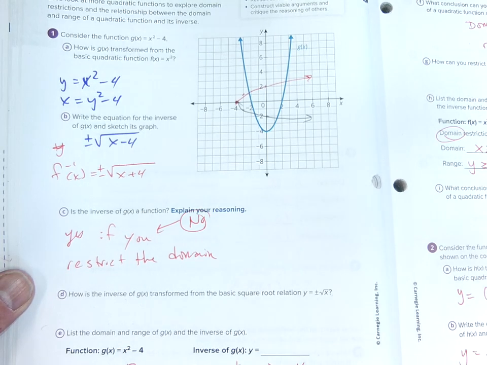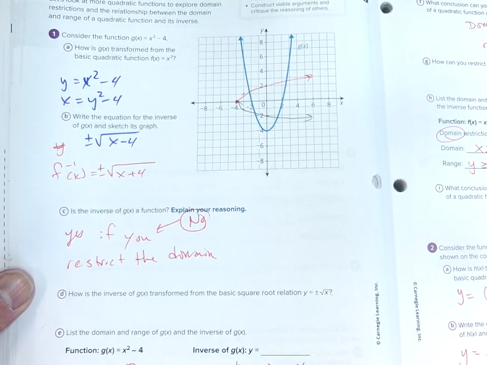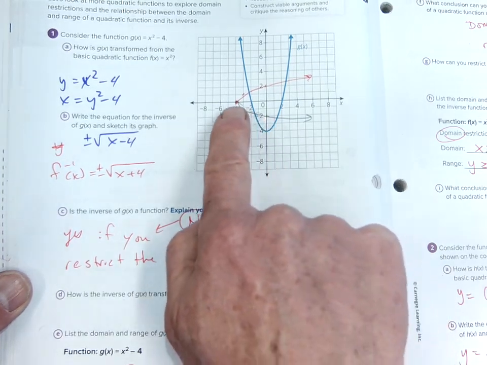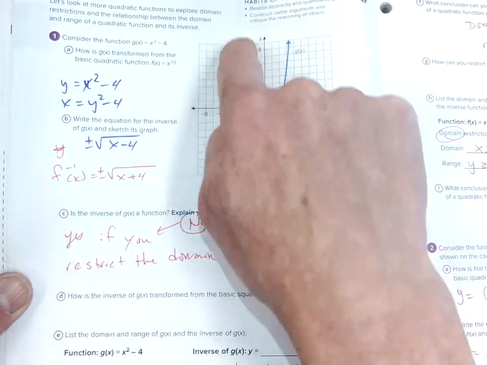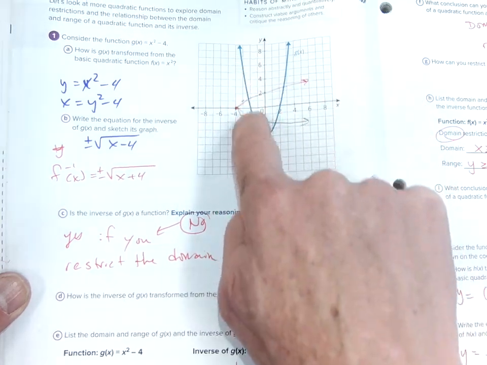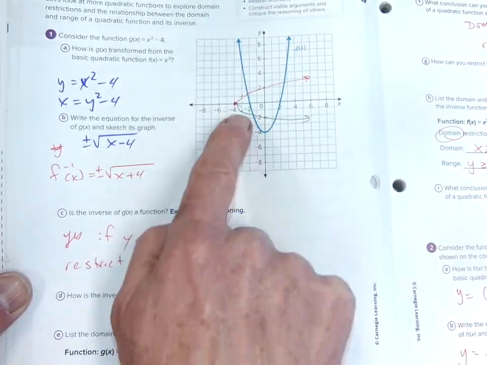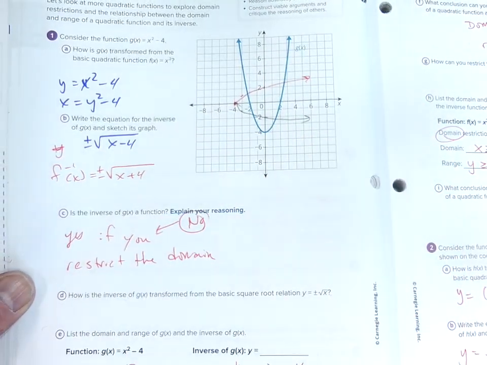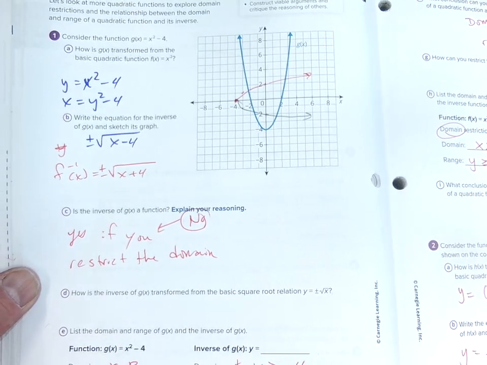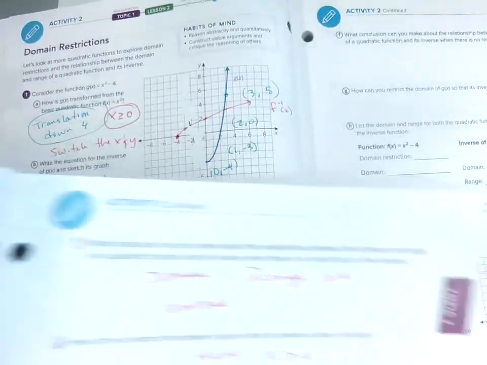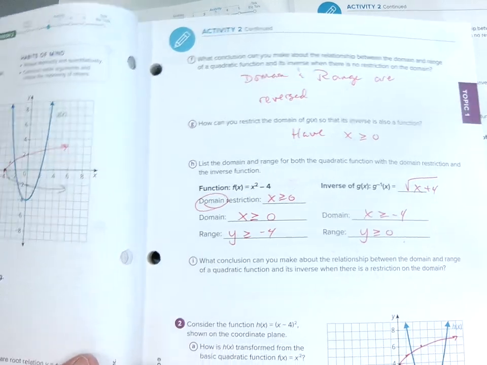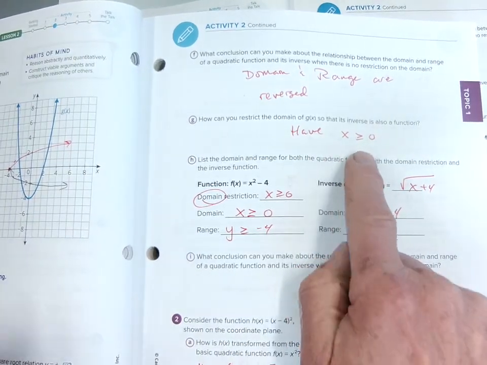So what we're going to do is a domain change. We're going to restrict the domain today. So what we're going to do then is get rid of this bottom half by getting rid of this part of the graph here. So if we get rid of this back half of the blue graph, we get rid of the bottom half of the red graph. So what I did is I restricted the domain. Let's have x be greater than or equal to 0 only.